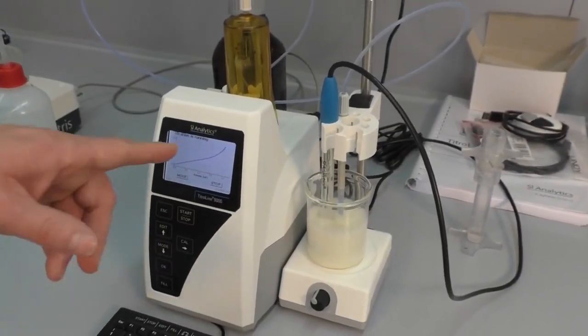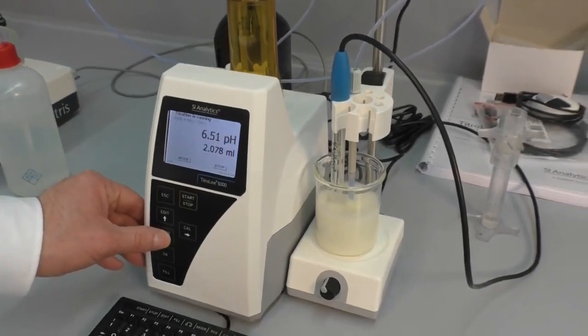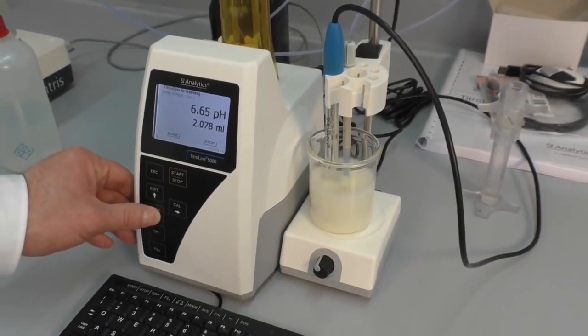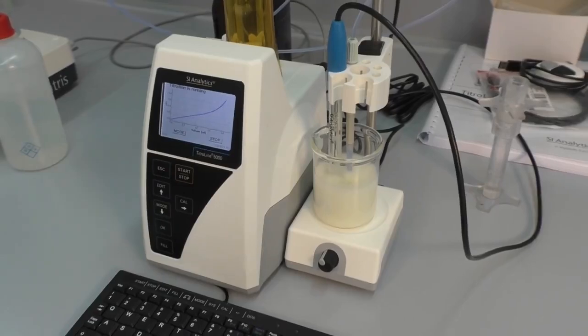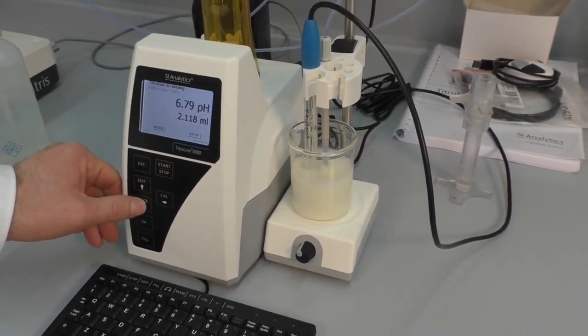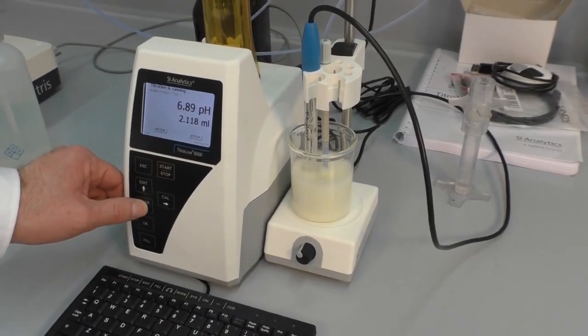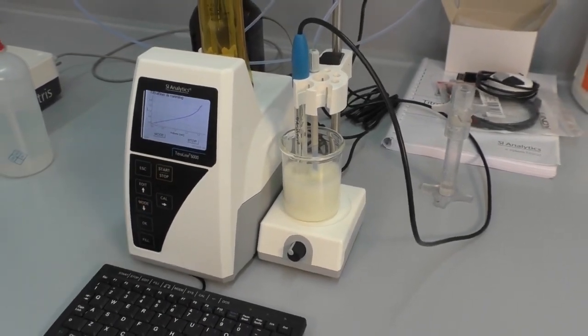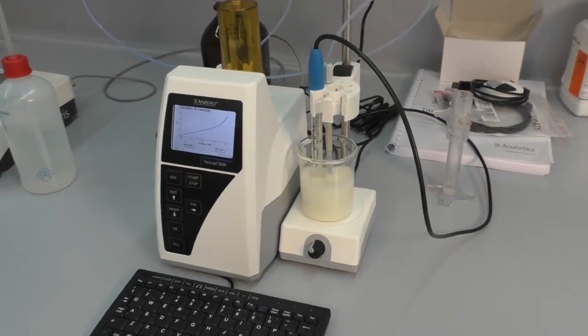At the end of the titration you can see the pH is changing much quicker, and so the titrator stopped the quick titration and changed to a slower titration speed until the endpoint of 8.2 is reached.